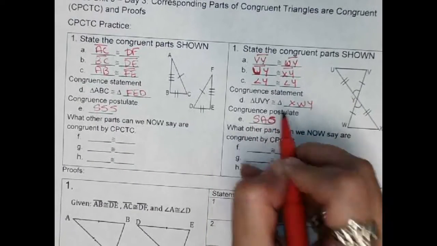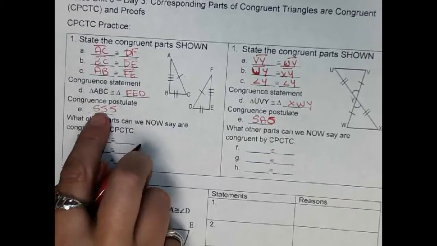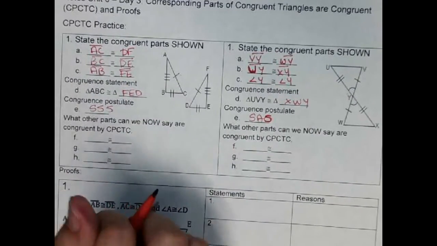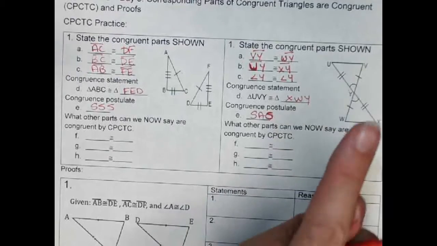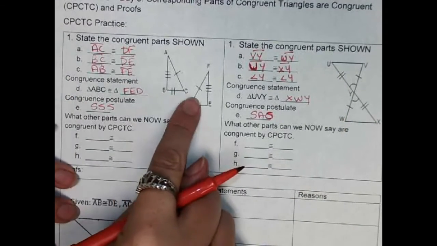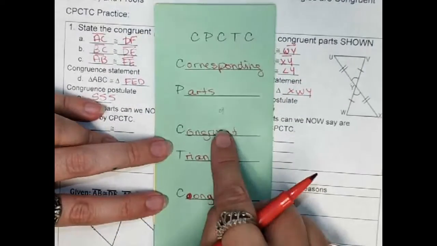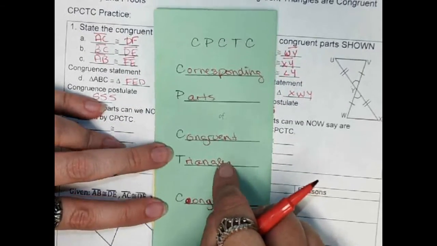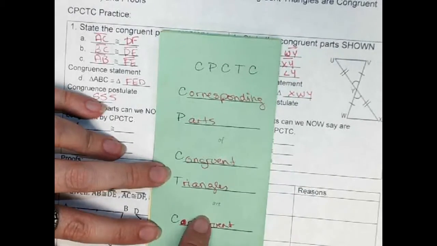Now what CPCTC says is, now that we've said these triangles are congruent, remember this first part we were just writing down what the triangles actually showed us was true, but now that I know that these triangles are congruent, I can say the corresponding parts, the other parts that match up, are also going to be congruent.